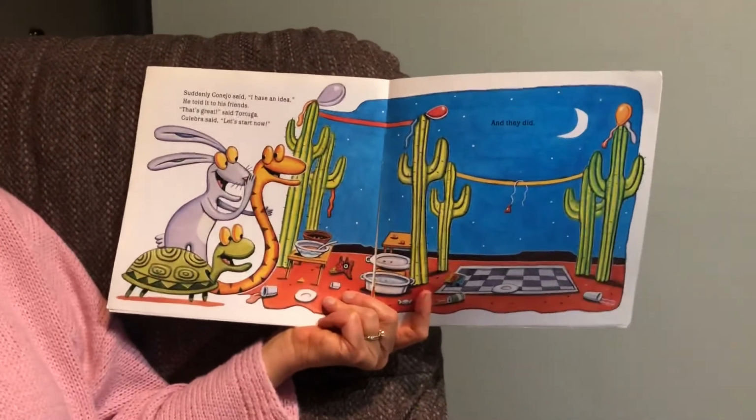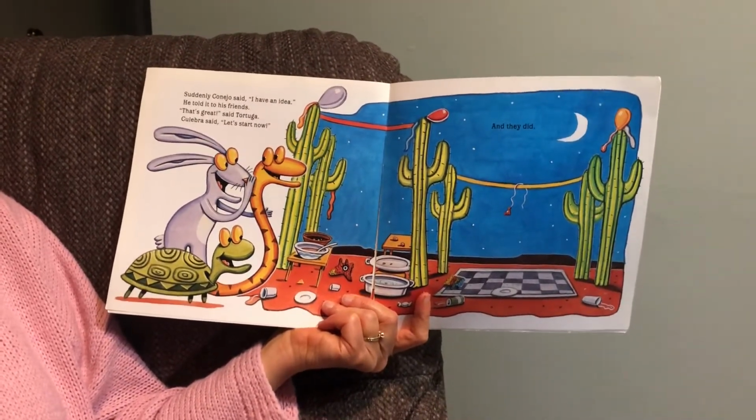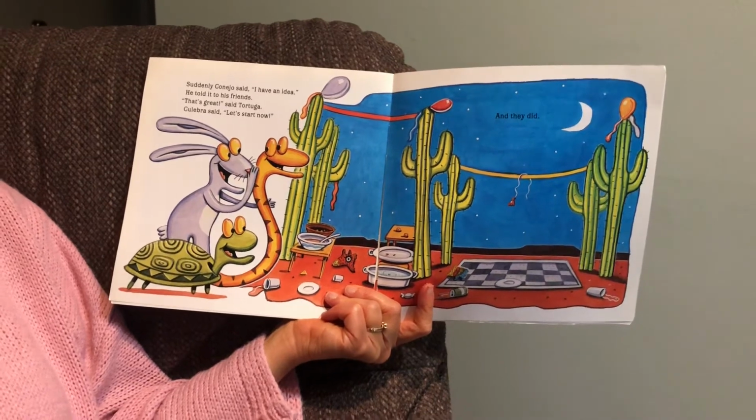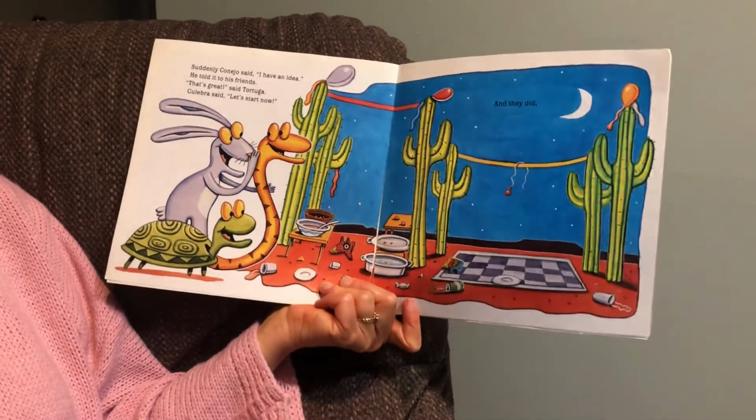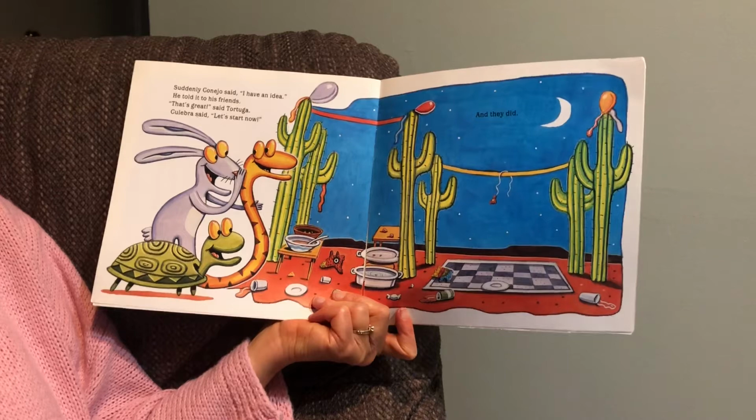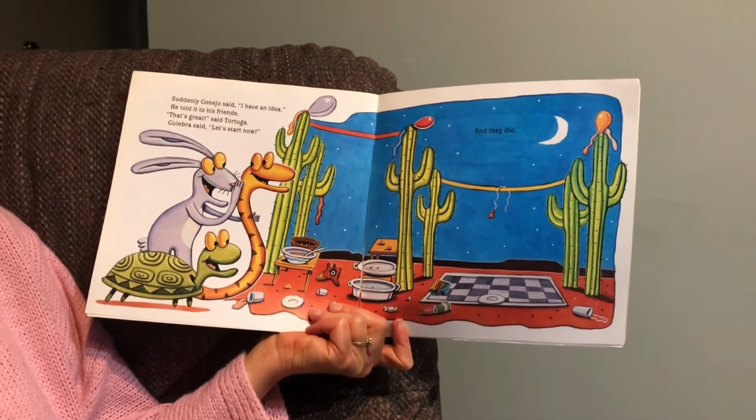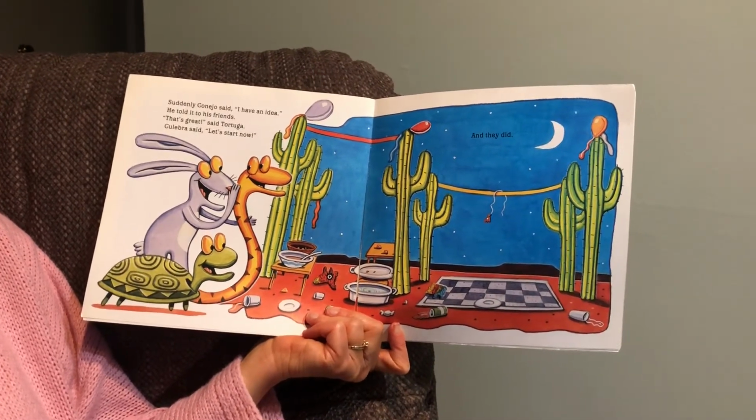Suddenly, Conejo said, "I have an idea." He told it to his friends. "That's great," said Tortuga. Culebra said, "Let's start now." And they did. What do you think they're going to do? I wonder.